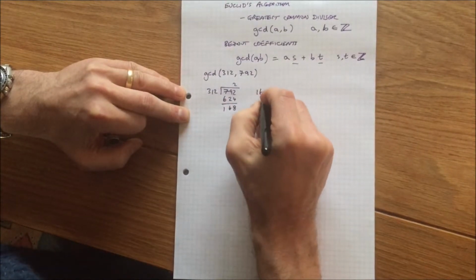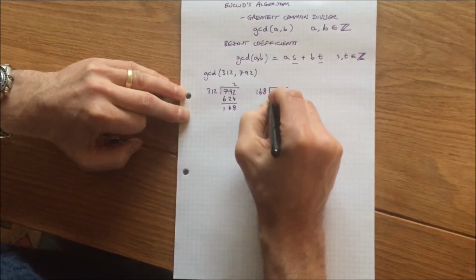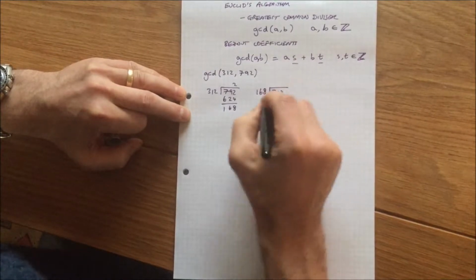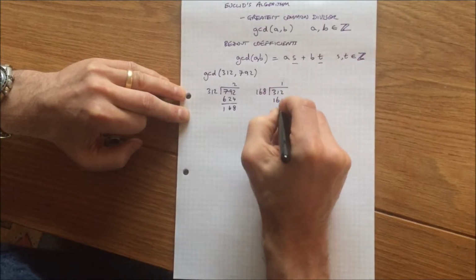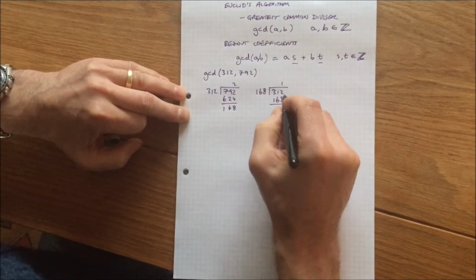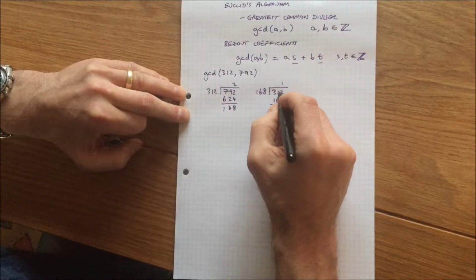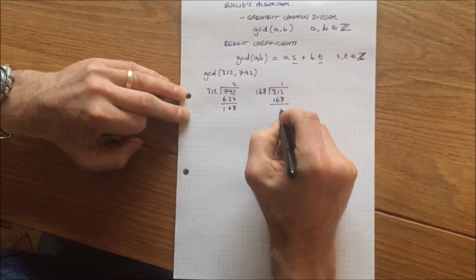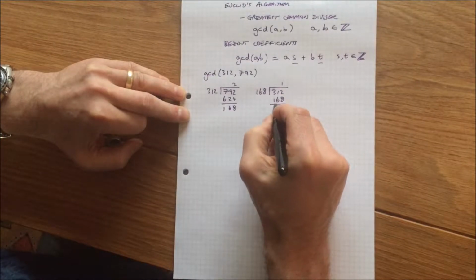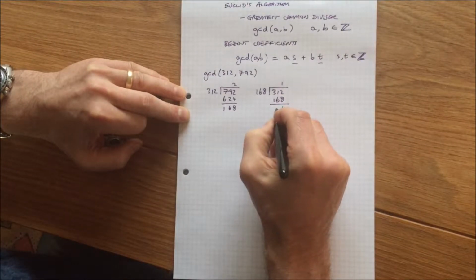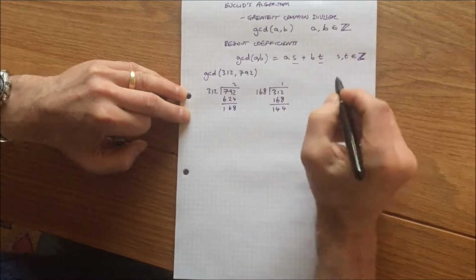So 168 goes into the original divisor, and that clearly goes in just the once. And remember, I'm doing another borrow here, so 12 taking 8 is 4. That would be nothing there. 6, so that's going to be 144.